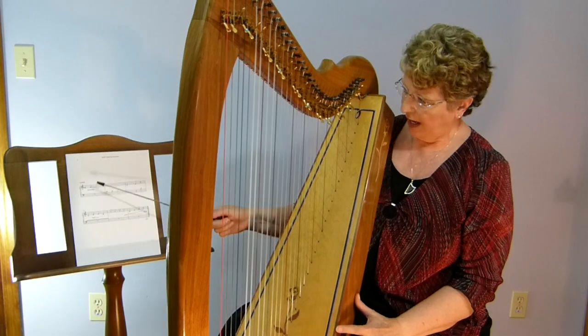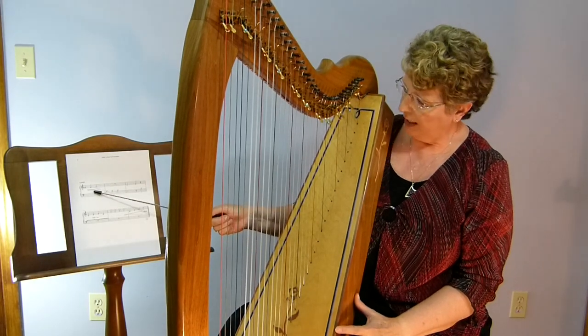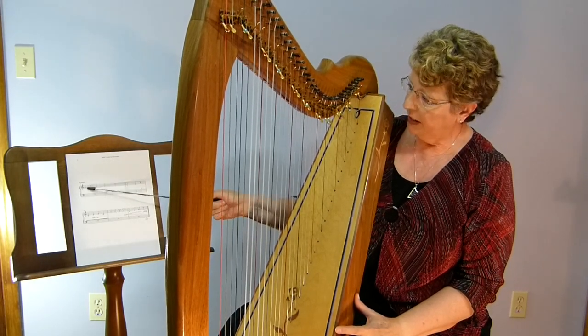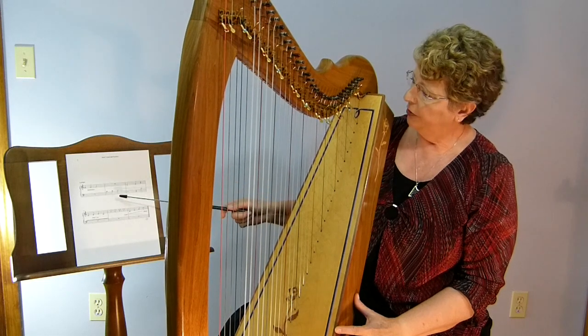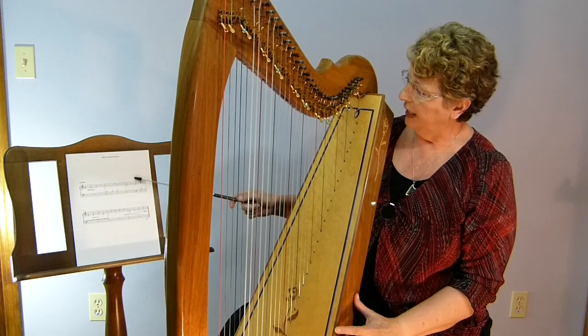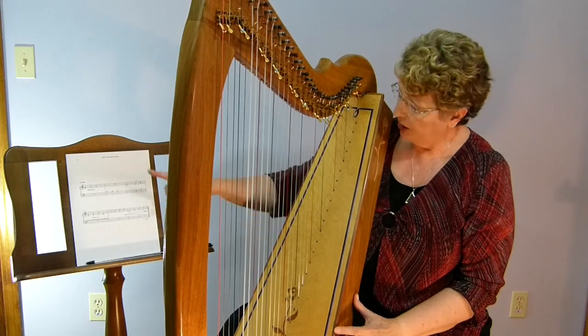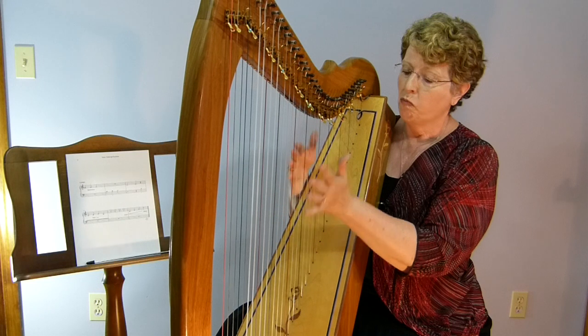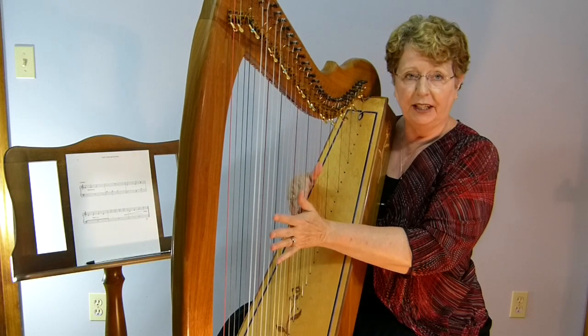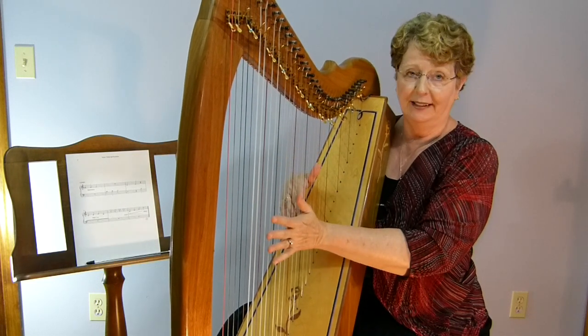I wanted to show you how a harmonic sounds when you actually do it on your harp. This is the symbol, the little open circle, and you can do it with your right hand and your left hand, either one. And the method is different with each hand. So let me show you this right hand one first. This is something that I don't use very often, so I'm not very practiced at it.